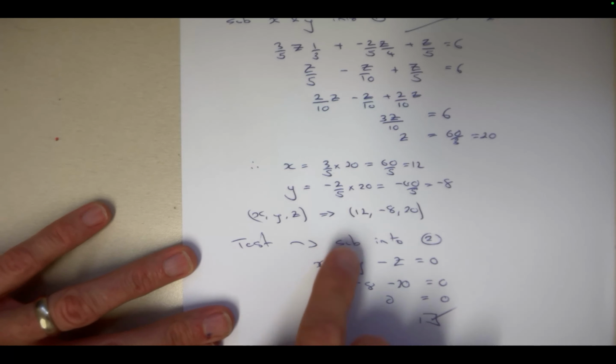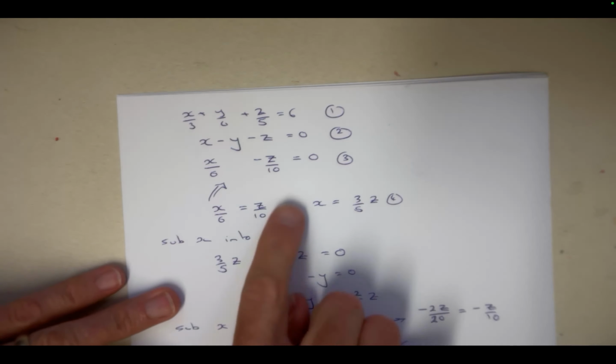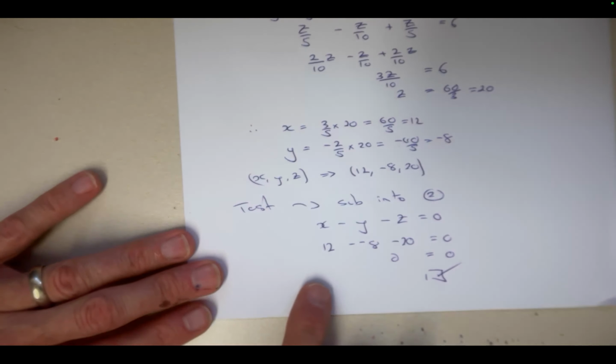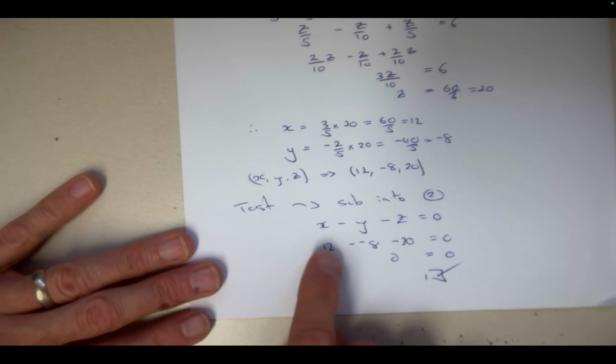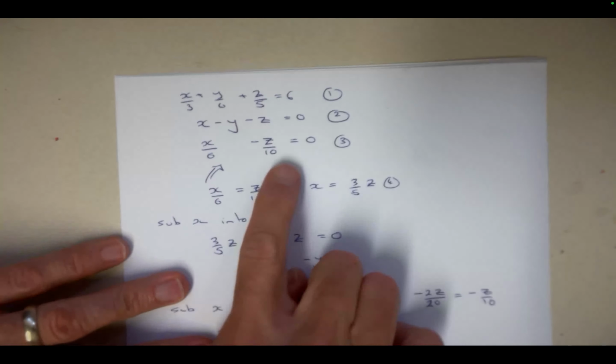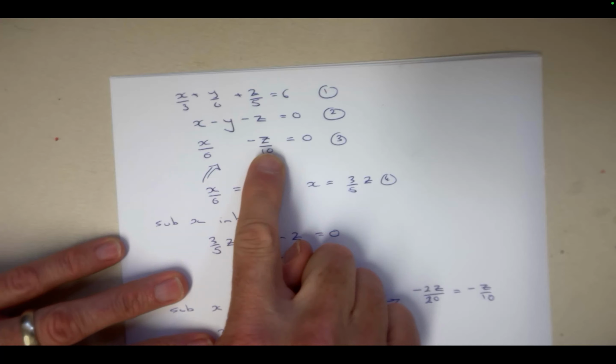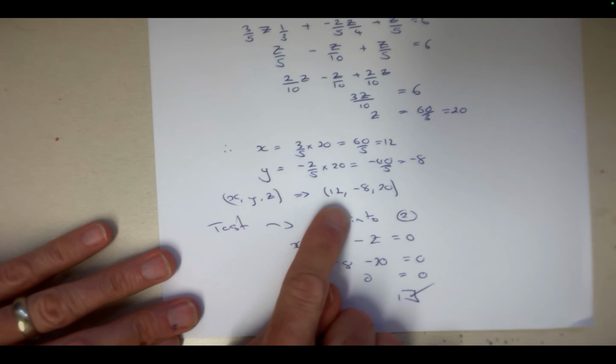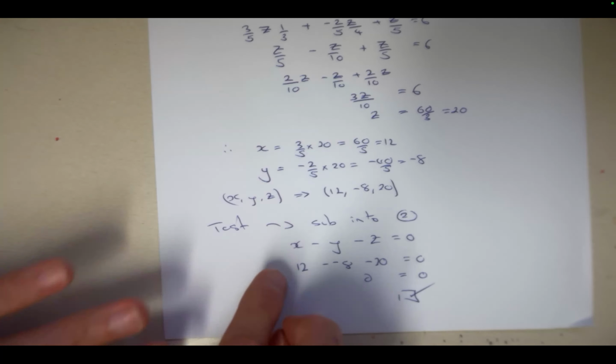Let's test this. Go right back to here. And I've plugged it into equation 2, and it works out well. Hey, you could also test it by putting these 3 equations into GeoGebra and obviously plugging in that point. And this point here will appear right at the intersection of the 3 planes.